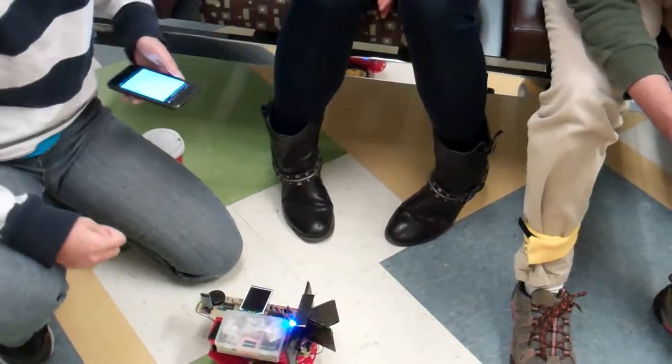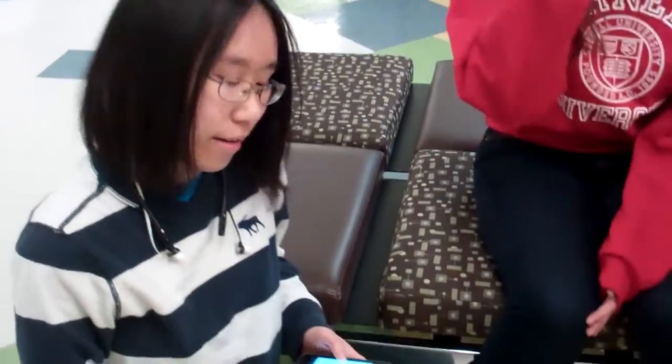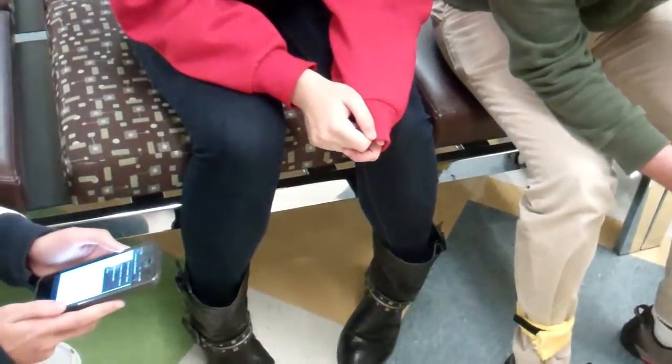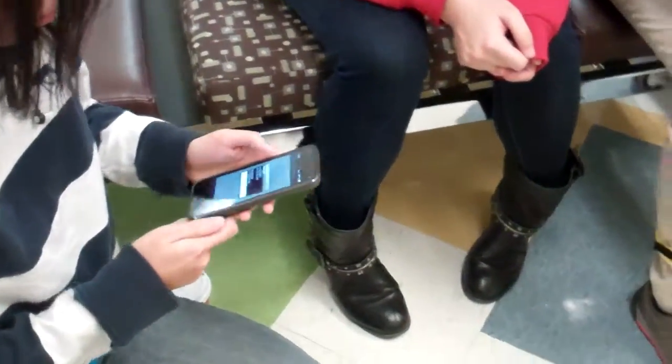Yeah, we have two modes. We have a follow mode, and we also have an RC drive mode where you can drive forward, left, or right. Okay, let's see it drive from the phone. You can also, just put in all the information first.